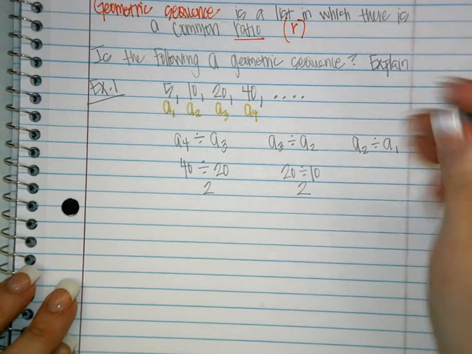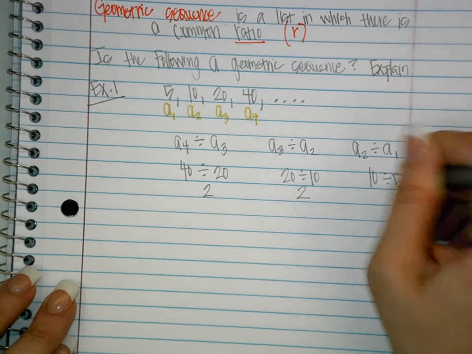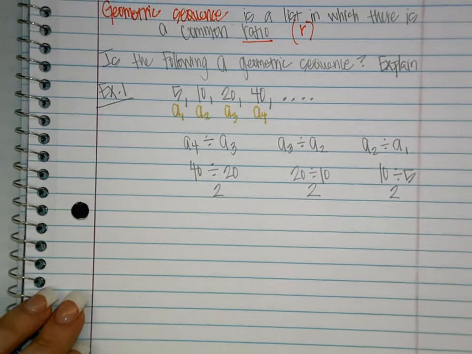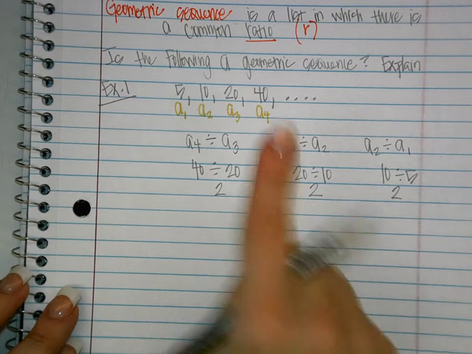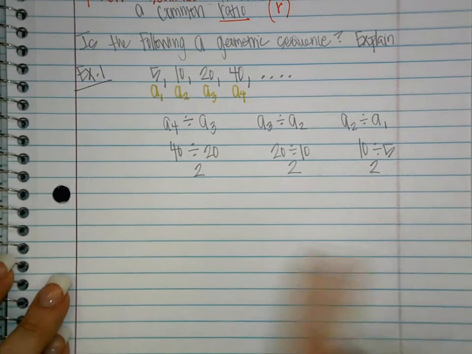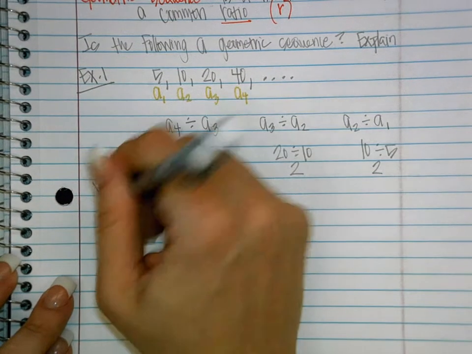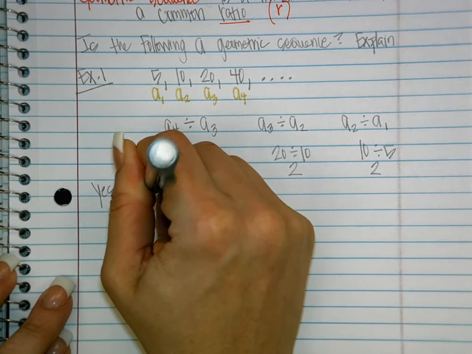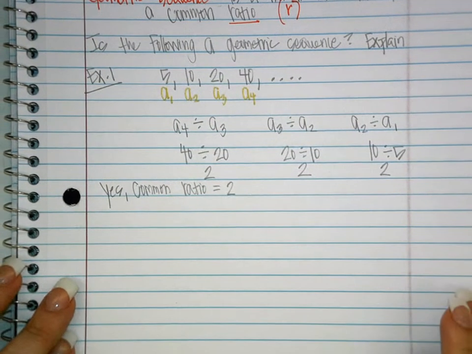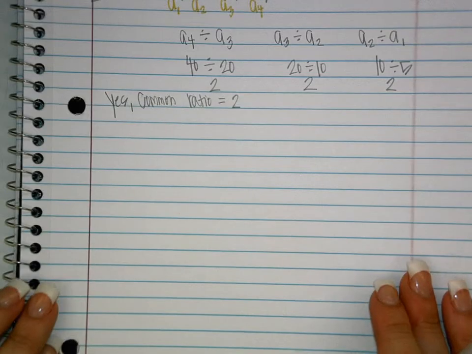So does it appear that this sequence has a common ratio? Yes. You're trying to figure out, can I consistently multiply by the same thing and get my next term? Here, what is the common ratio? What do you multiply by to get to the next term? 2. So is this a geometric sequence? Yes, and it's going to ask you to explain why. Common ratio. And you could even write the common ratio is equal to 2. That's your answer. So is this a geometric sequence? Yes, because the common ratio is equal to 2.